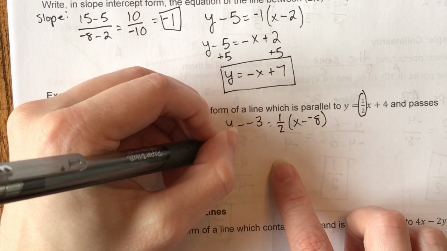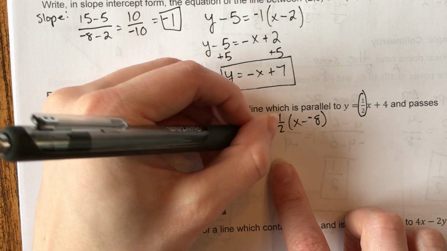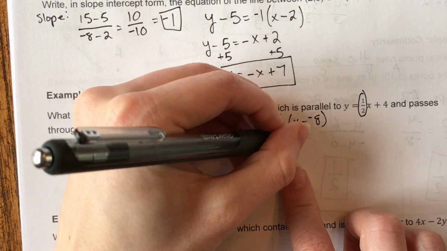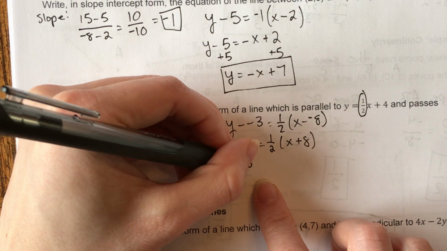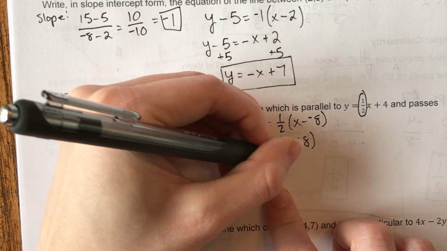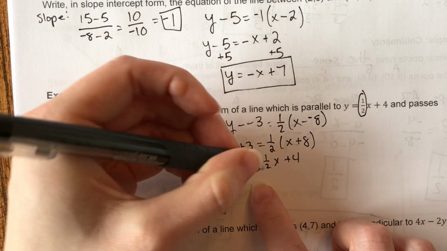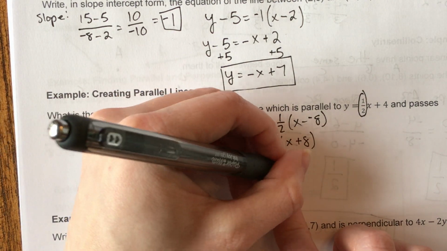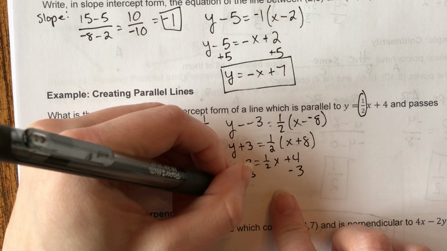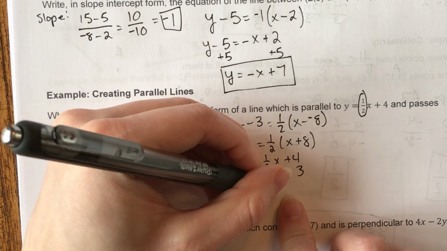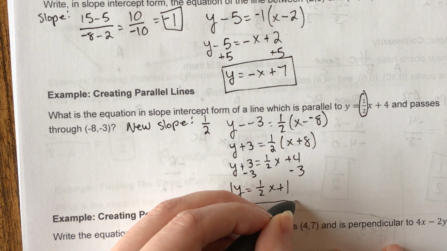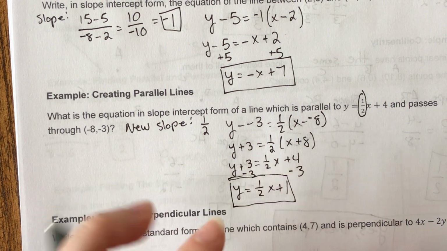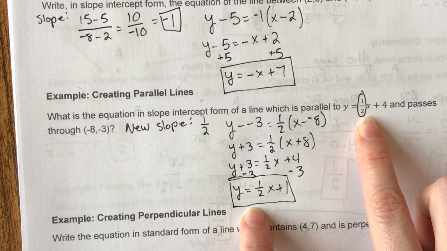And then we'll go through and simplify and turn this into slope-intercept form. So we'll change this to y plus 3 equals 1/2, parentheses x plus 8. Do our distributing, y plus 3 equals 1/2 x plus 4. And then we'll subtract 3 from each side. And so we get y equals 1/2 x plus 1. Nothing too crazy there. And if you graph both of these lines, you'll notice that since they have the same slope, they will be parallel to one another.